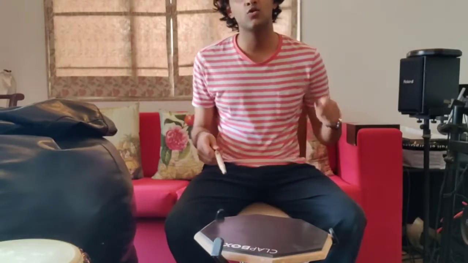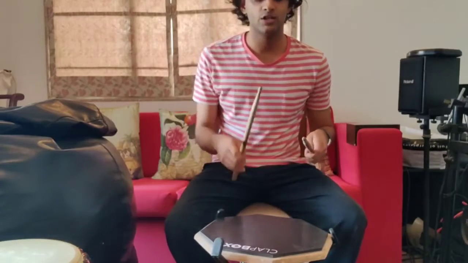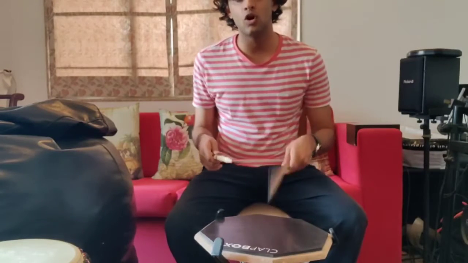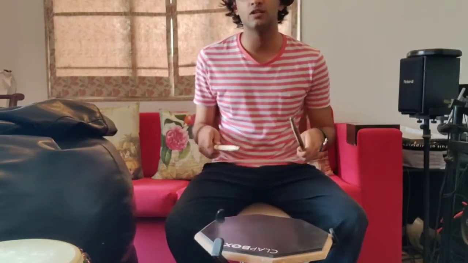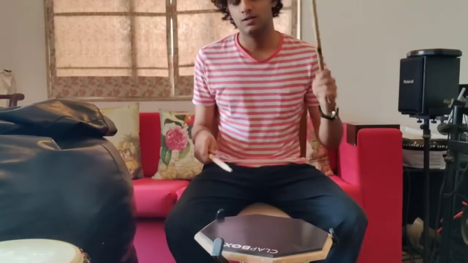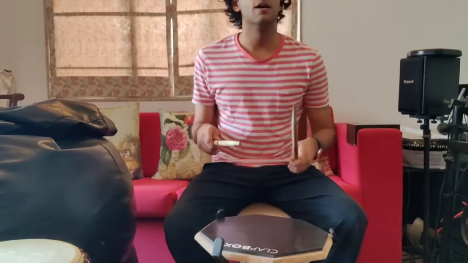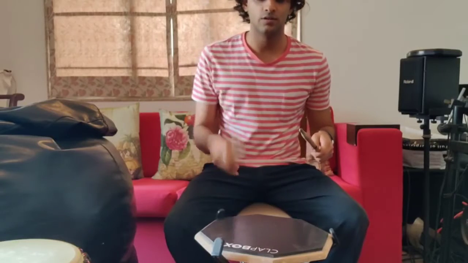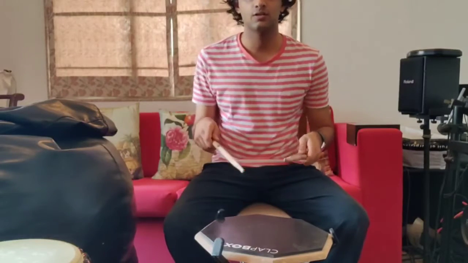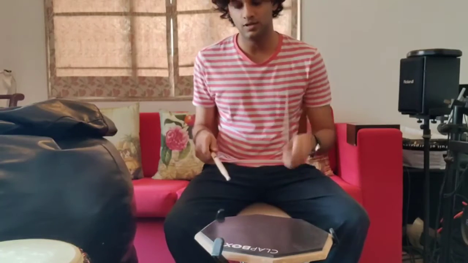You can do this as slow as you want, because we just want to get used to playing a pattern for now. We don't want to talk about playing fast or playing to a particular tempo. I just want you to play this at whatever speed you feel is comfortable for you, and get used to the pattern of right, left, right, left.